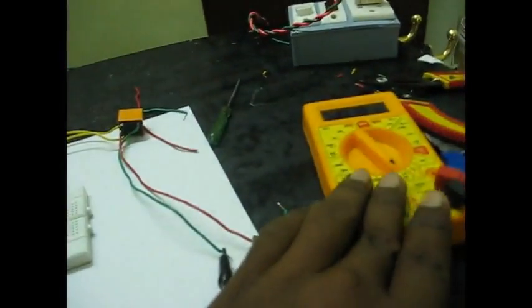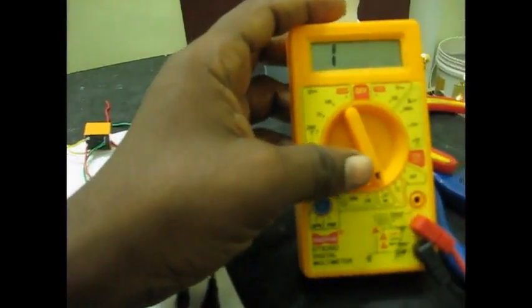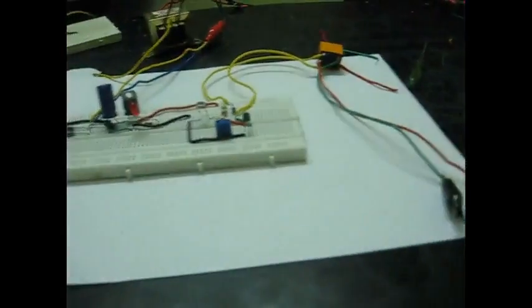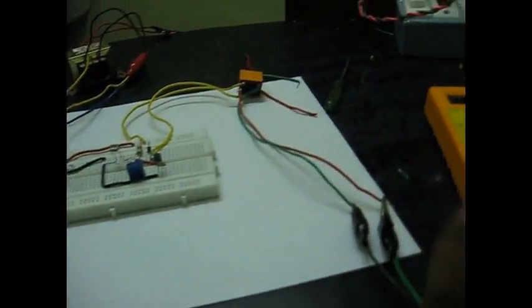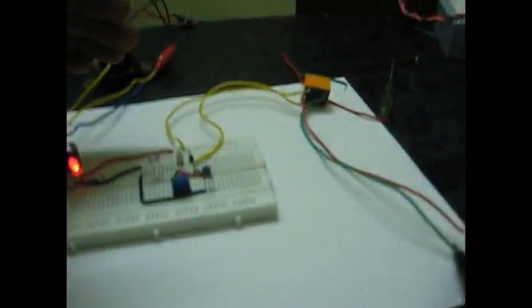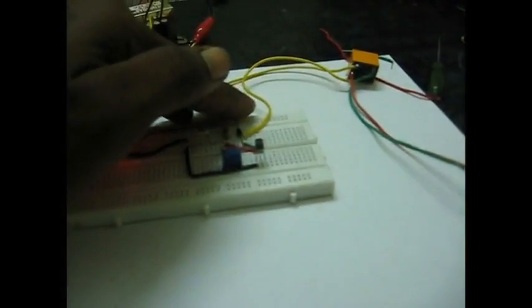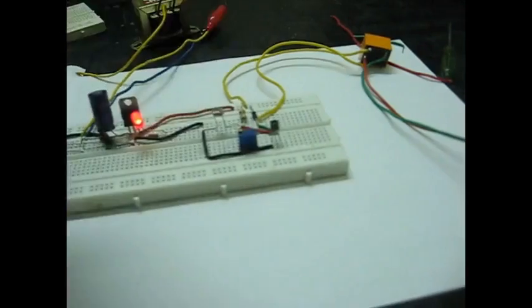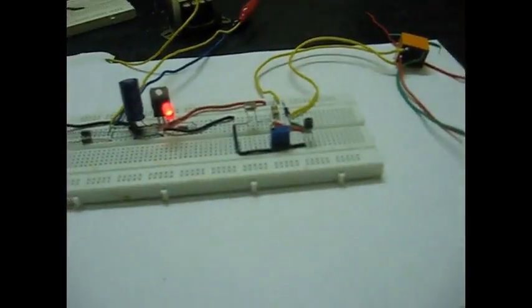I connected the two output terminals of the relay to a multimeter and have set the multimeter to the diode mode or the connectivity mode. So instead of a bulb, I used a multimeter. So when the circuit works, the multimeter gives a beep sound. So let me check it now. It's working. That's a good result.